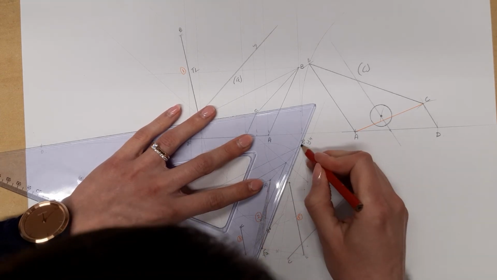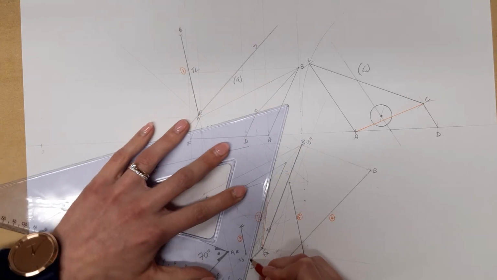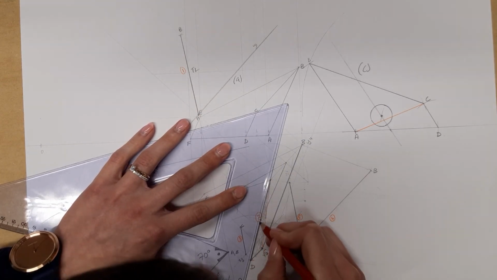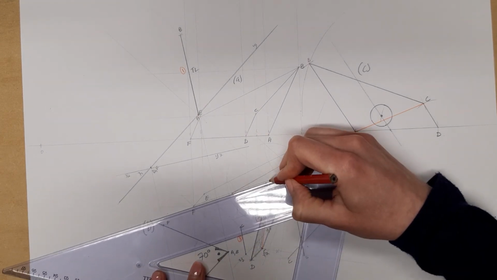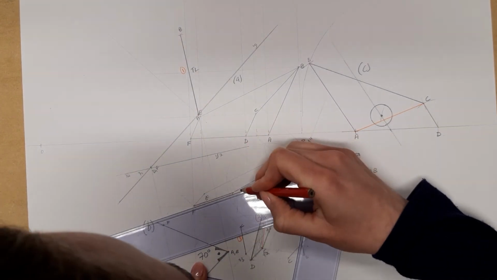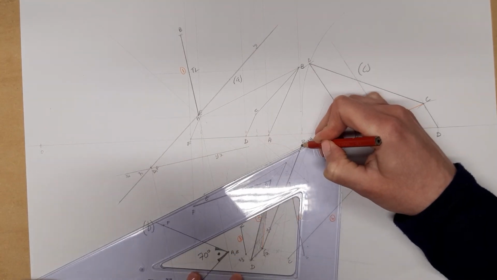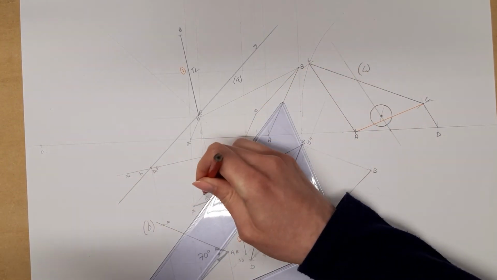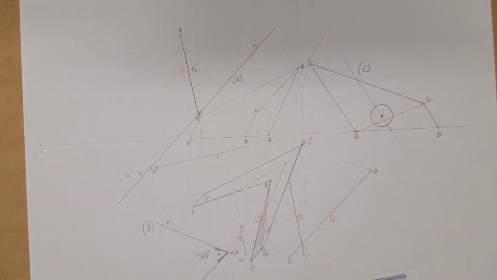So I'm going to put in the plan in heavy now.